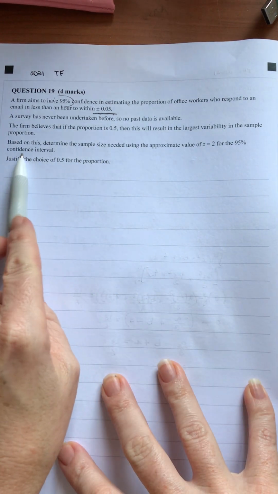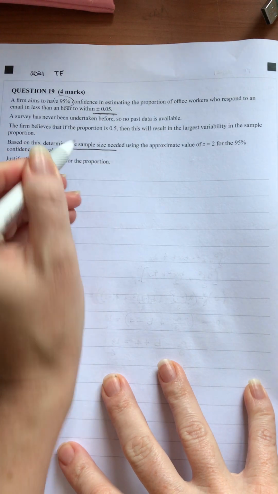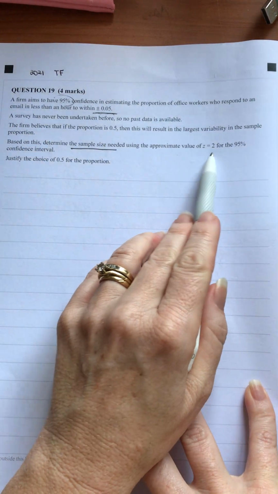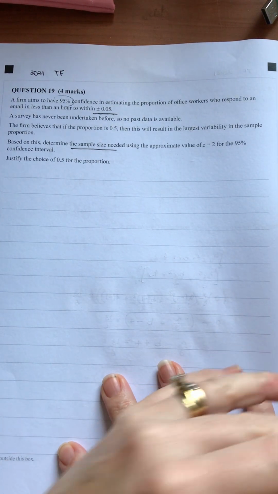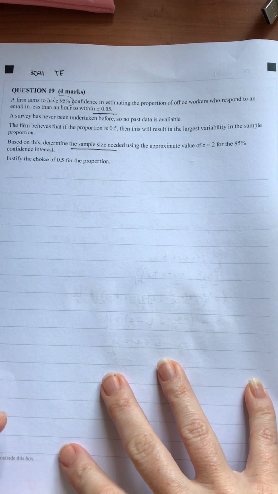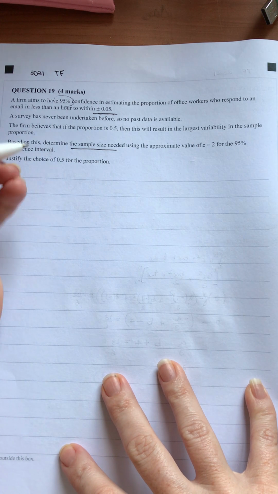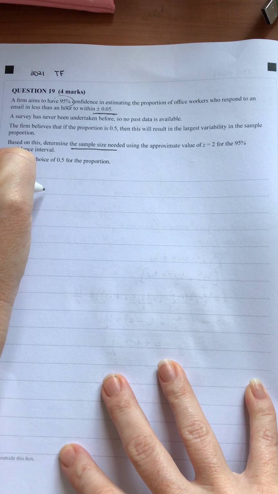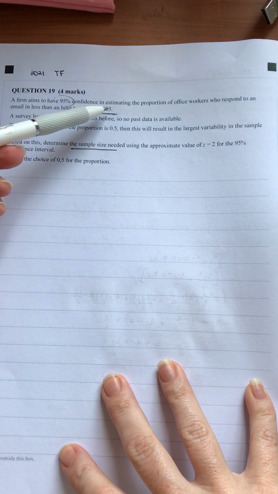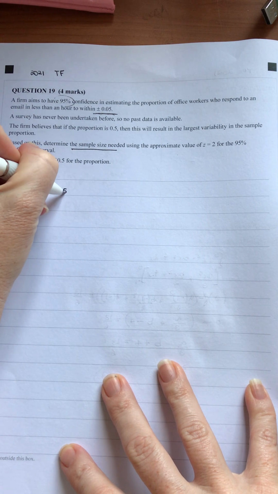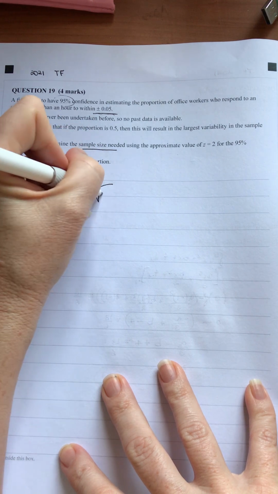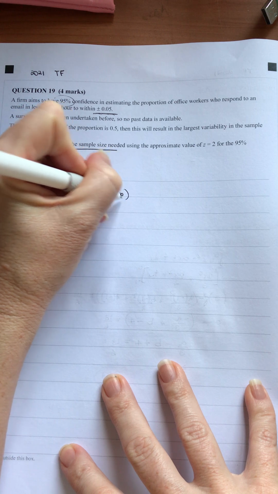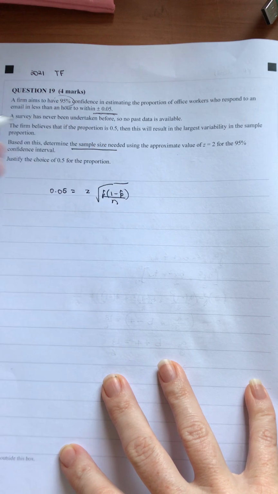So based on this, you want to first determine the sample size needed using the approximate value of z equals 2 for the 95% confidence interval. So that's our starting point: we're trying to find our n value. We've been told that the margin is 0.005, and we know that it is z times the square root of p(1 minus p) over n. So we're trying to solve for n.